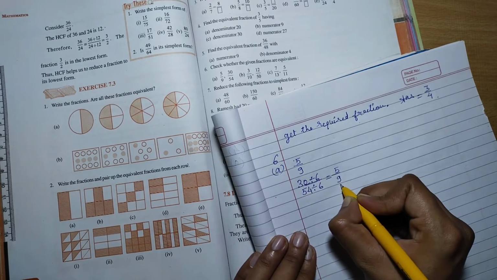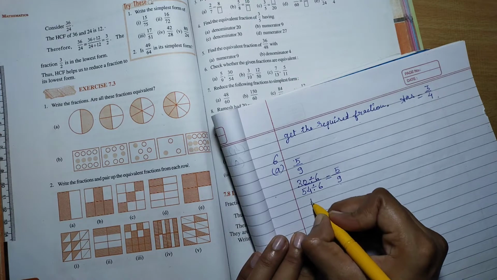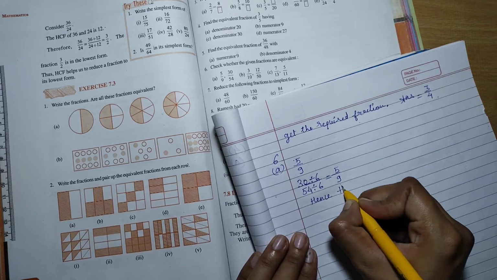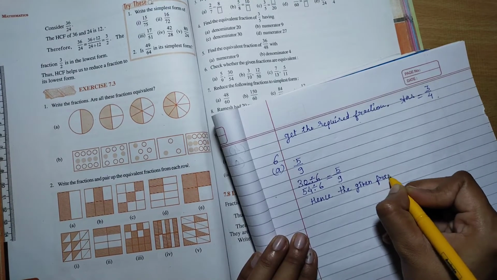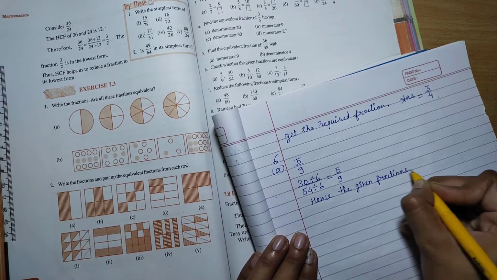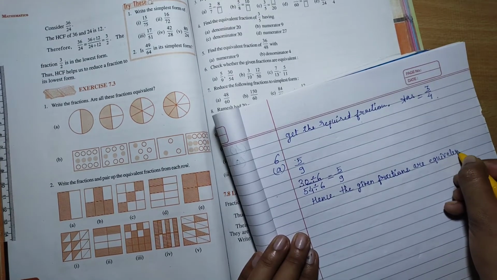So 5 by 9, 5 by 9, are they equal? Yes, obviously they are equal. So here you will write, hence the given fractions are equivalent.